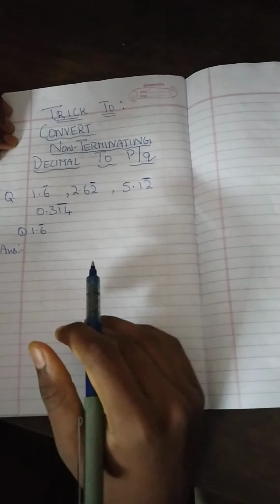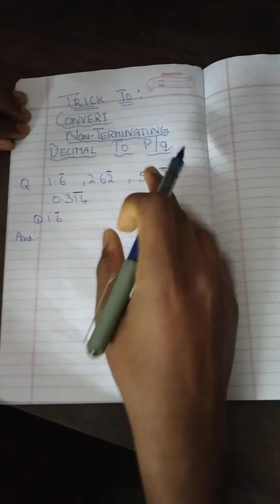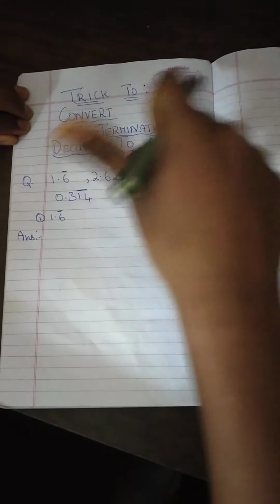It is quite difficult, but today I'll be telling you the easiest method to solve in less than 10 seconds for objective type questions. Now I'll be teaching a method how to solve in less than 10 seconds to convert into P by Q format, and in this method you require only one step. But for the long method you require many further steps. So first I'll be solving all these 4 questions in the trick method.